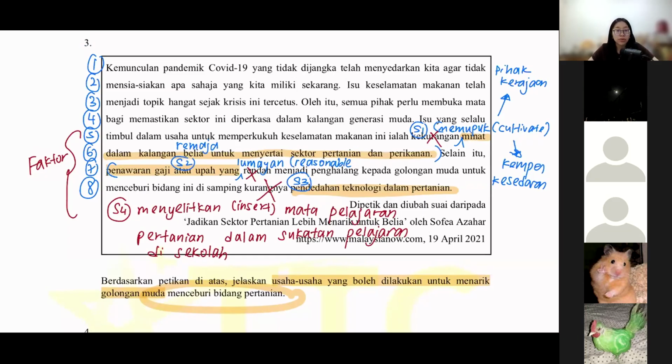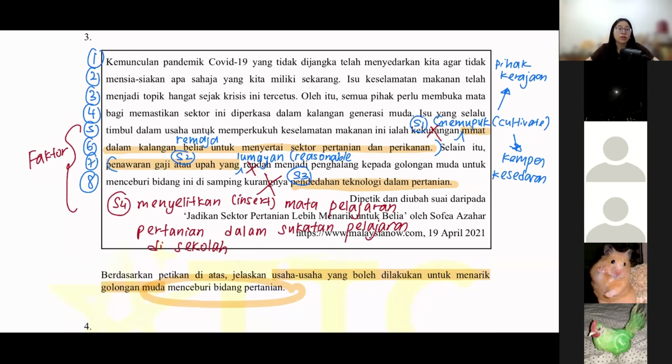Okay, done? Now we go for number 4. Are you done or not? I haven't. If you are done, can raise hand. Then we go for soalan keempat.